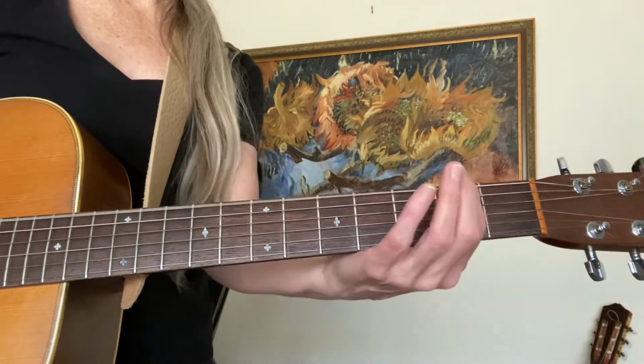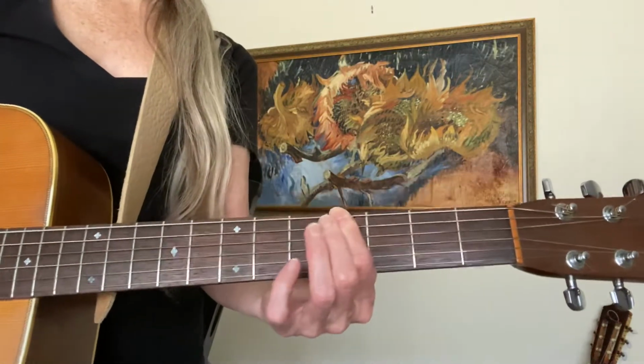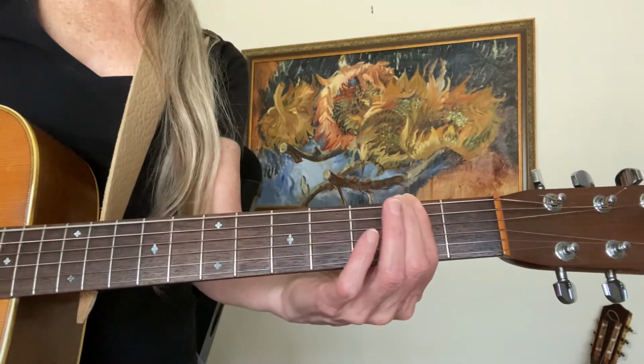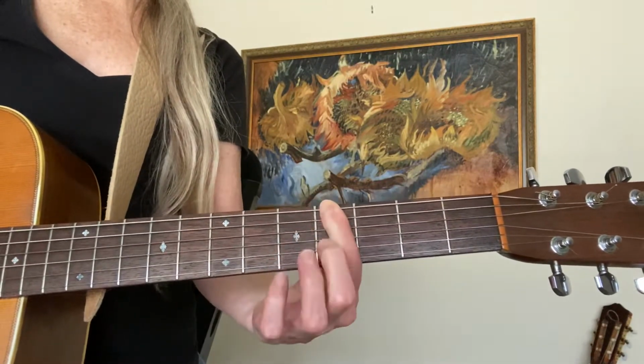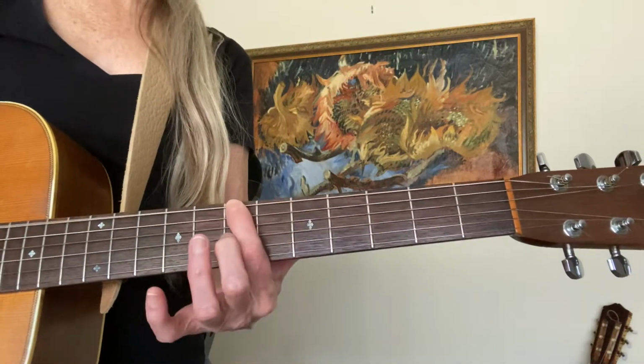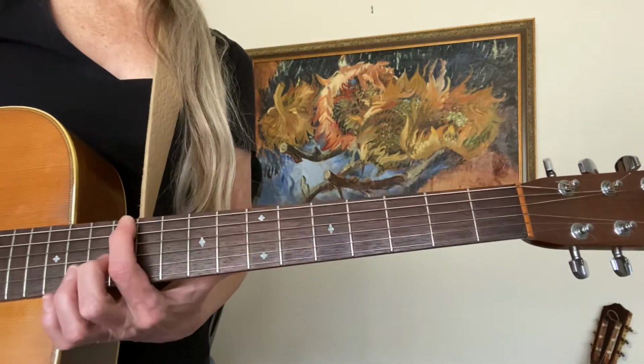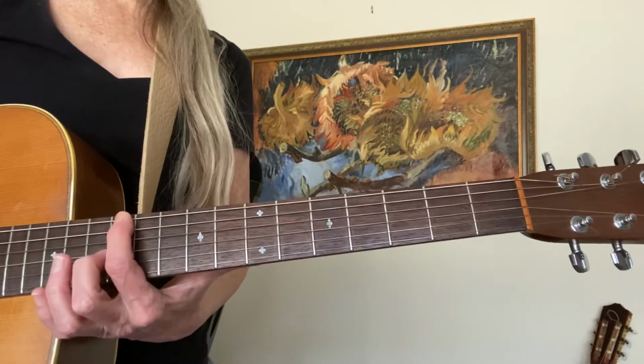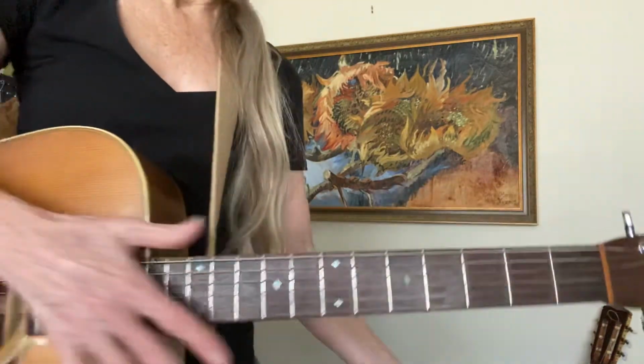So first note, second note. Notice that I'm playing whole steps. First note, second note, third note, we're all whole steps. Third to fourth, half step. 5, 6, 7, 8. Between 7 and 8 is also a half step. So if you just learn those two spots are where the half steps are, between 3 and 4 and 7 and 8, then all the others you can just know that they're going to be whole steps.